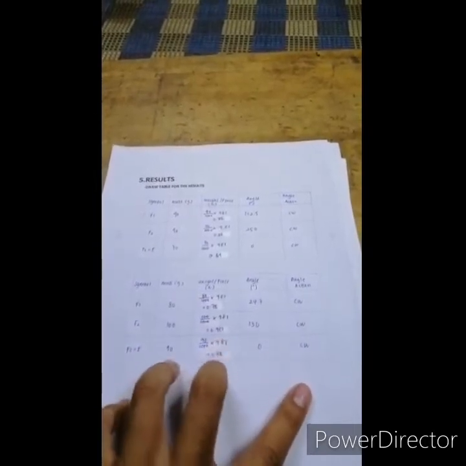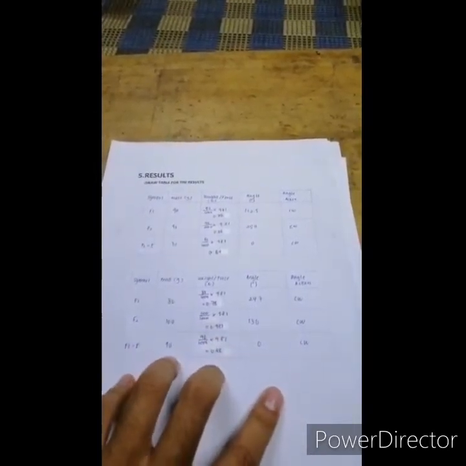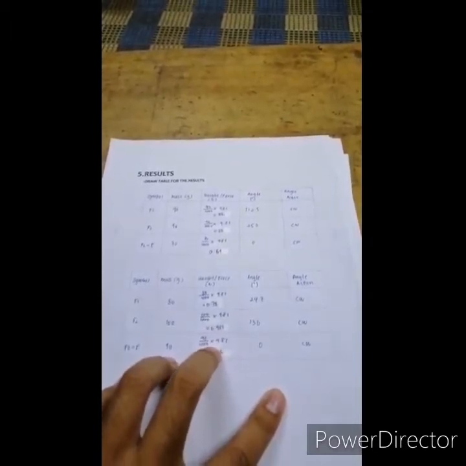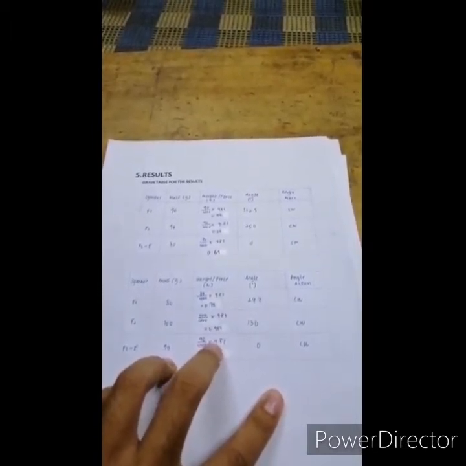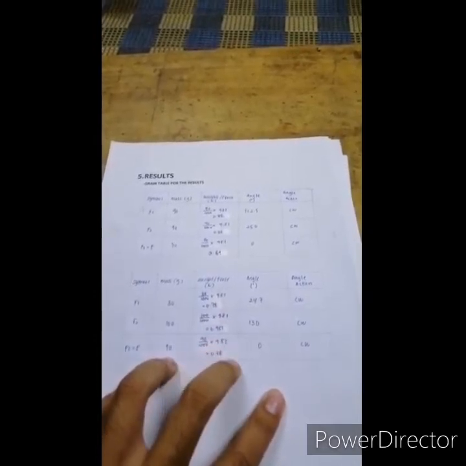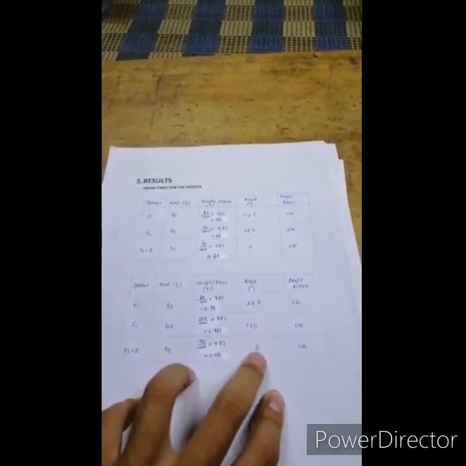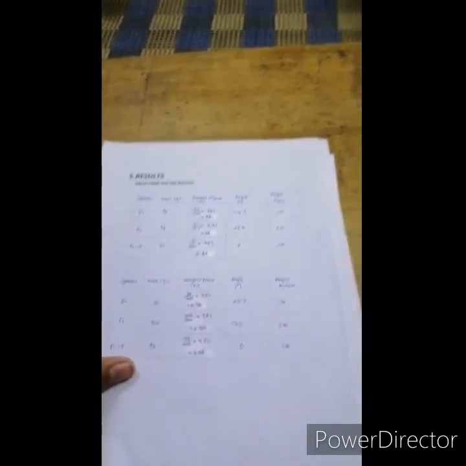F3: 90 over 1000 multiplied by 9.81 is 0.88 N, angle 0 CW.